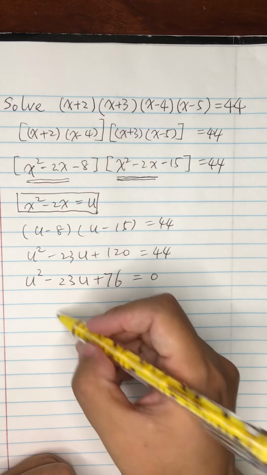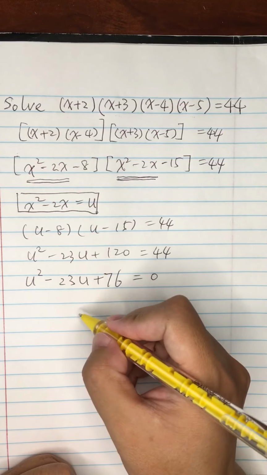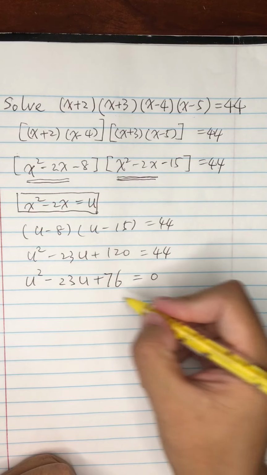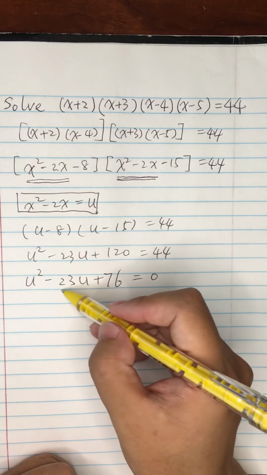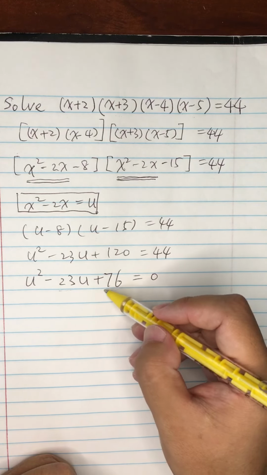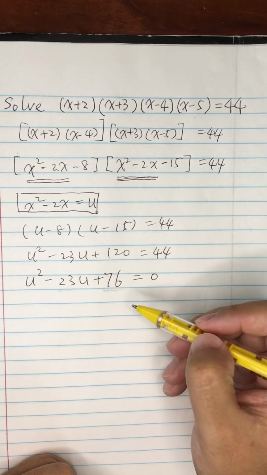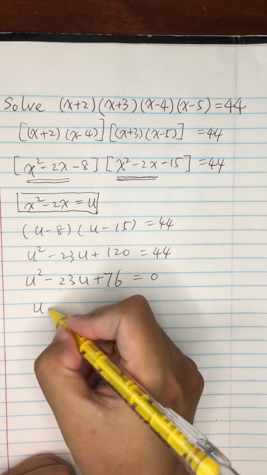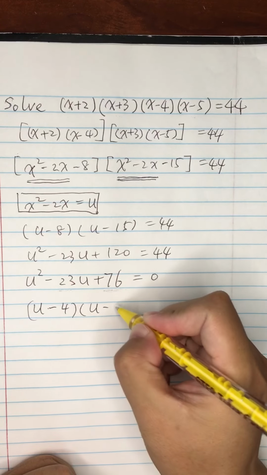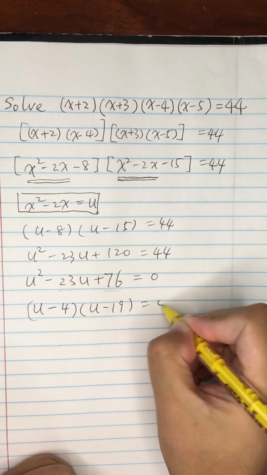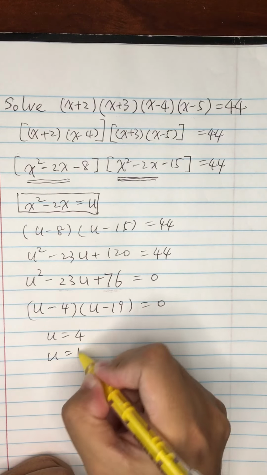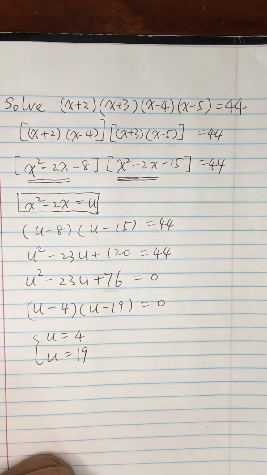You have a formula for solving this kind of equation, but we can factorize it, right? Because 23 is 19 plus 4, and 19 multiplied by 4 gives you 76, right? So what you end up with is u minus 4 times u minus 19 equals 0. So you get u equals 4 or u equals 19. You get two solutions for u, right?